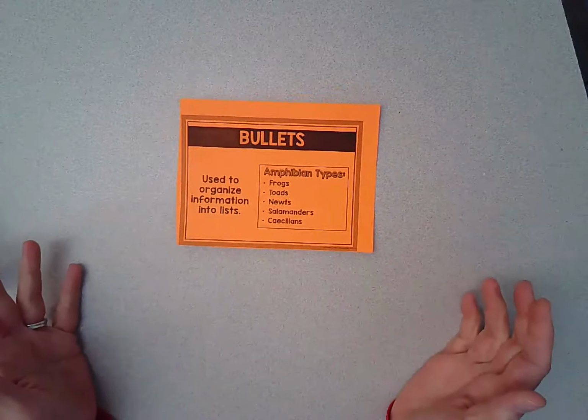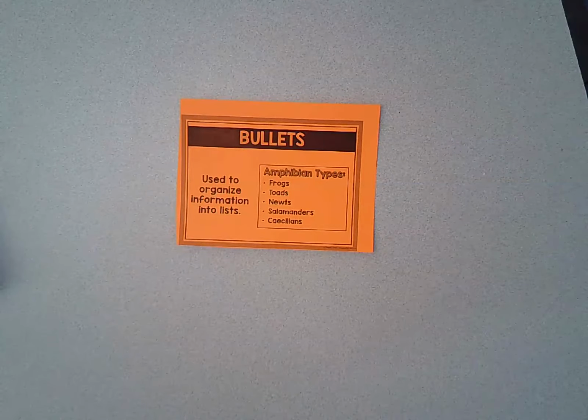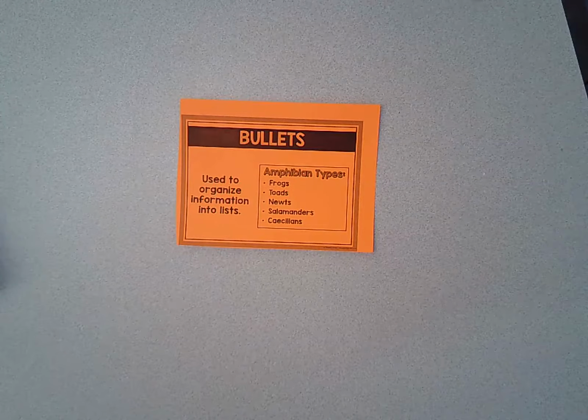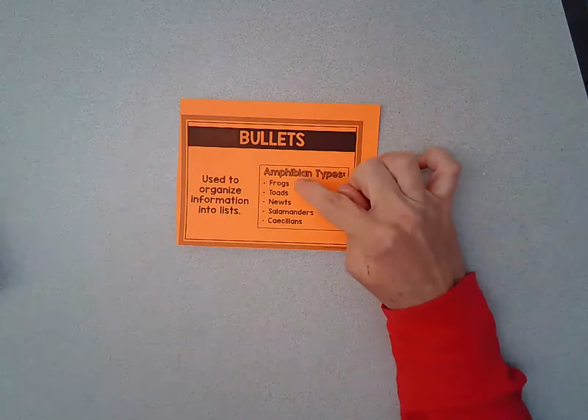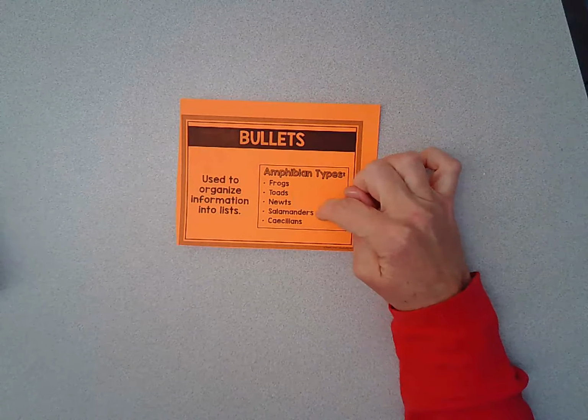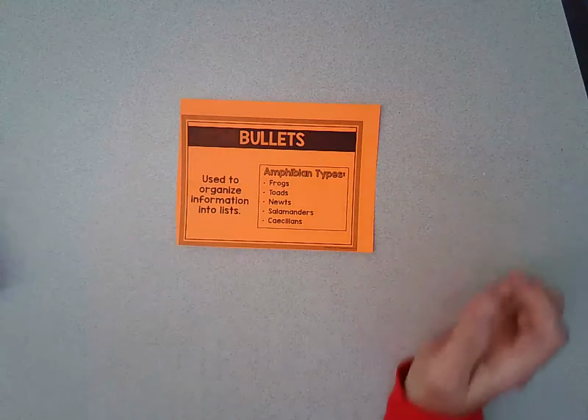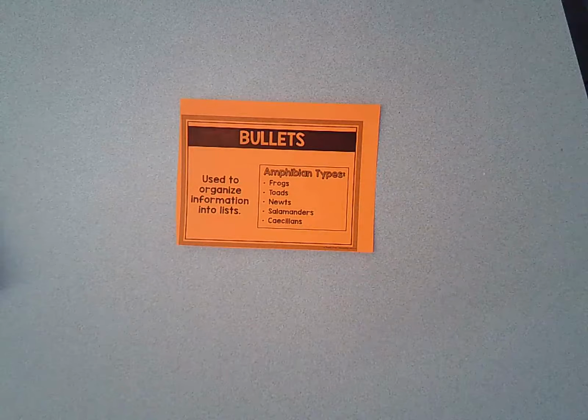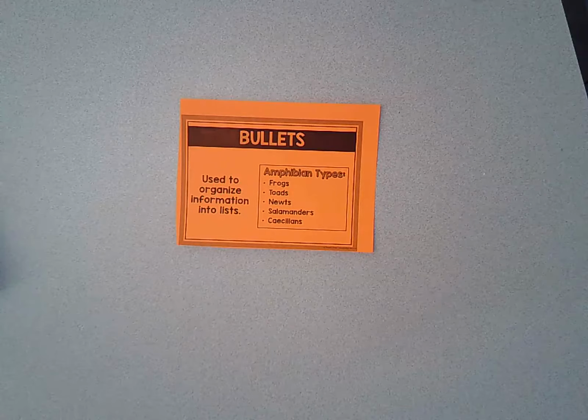Bullets are also a text feature, and they are used to organize information into a list. So here it says amphibian types: frogs, toads, newts, salamanders, and caecilians. So bullets are just used as a way to organize information into lists.